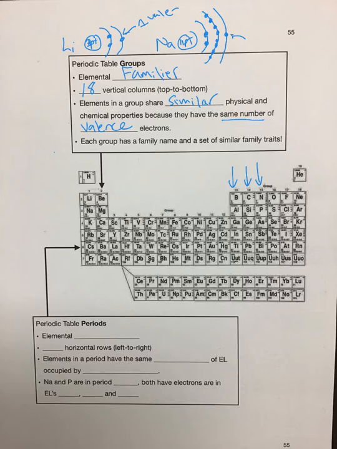So sodium's last occupied energy level, number 3, has 1 valence electron. So both lithium and sodium have 1 valence electron. That makes them share lots of similarities, especially in chemical properties.